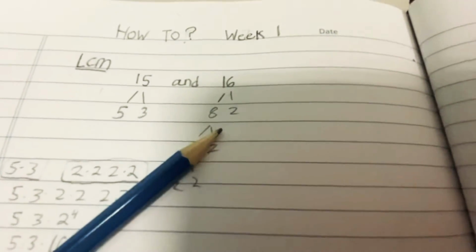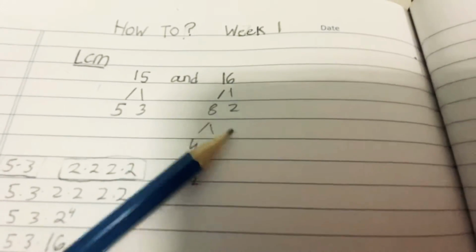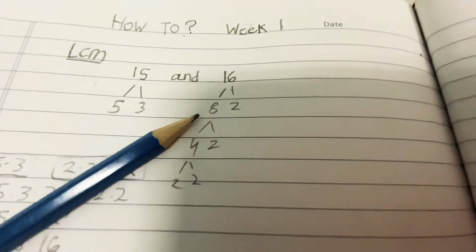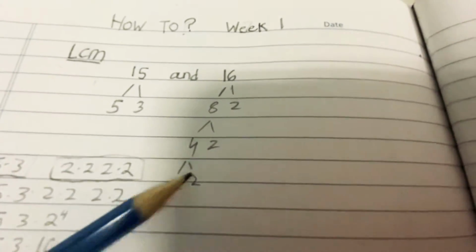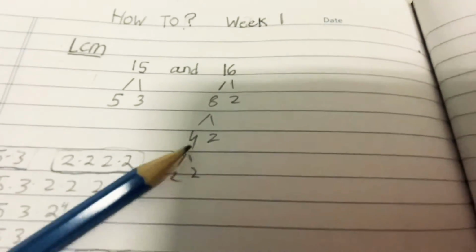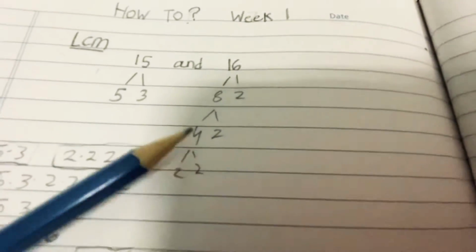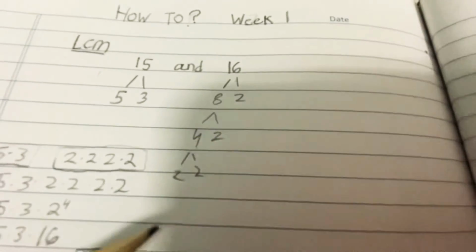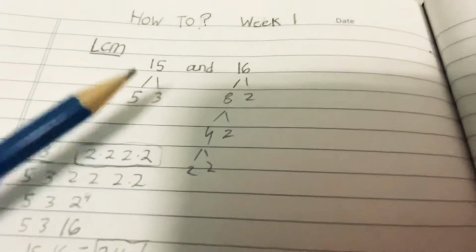You can divide it by 2. You would start with 8 and 2, but 8 is not a prime number, so you divide that again into 4 and 2. And you have to divide it one more time to get 2 and 2. So you have four 2s on this side, and a 5 and a 3 on the other side.